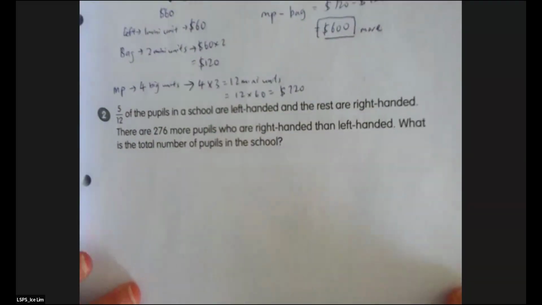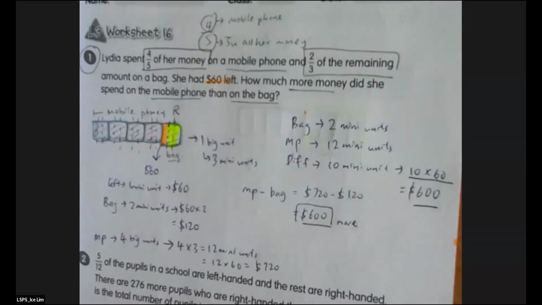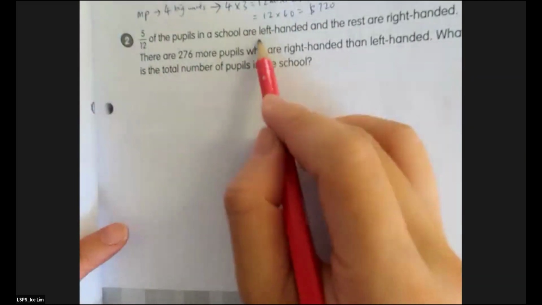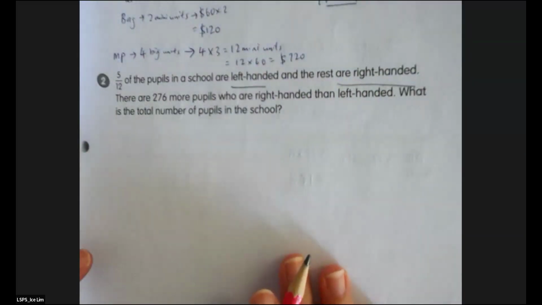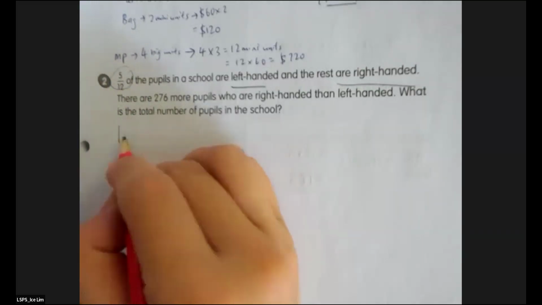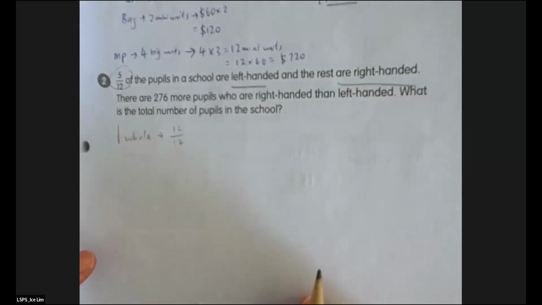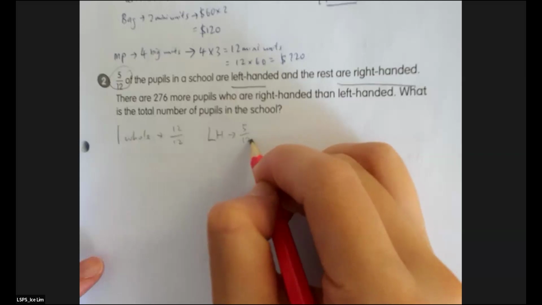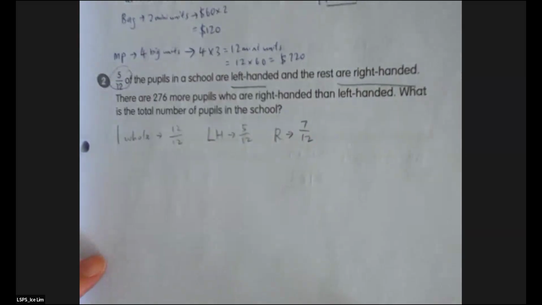Okay, the next one here, we can draw the model as well. I'm moving on already. Is that okay? Okay. So the next one says left-handed and right-handed students. Okay. So first of all, the whole pupils is 12/12. So left-handed is 5/12. So right-handed is 7/12. This part okay?